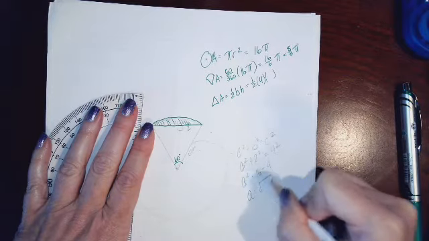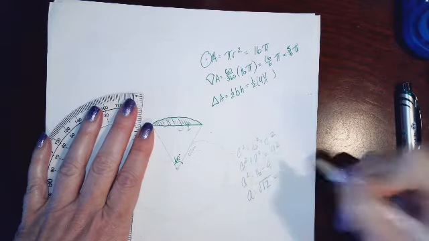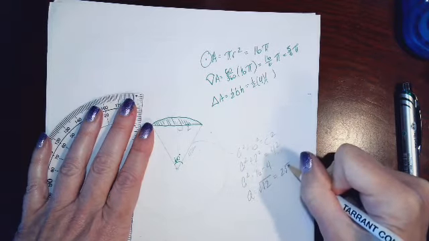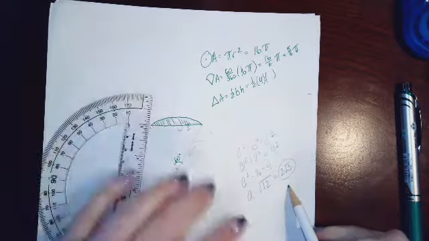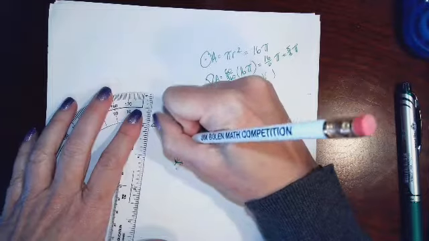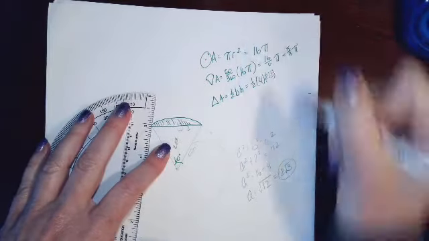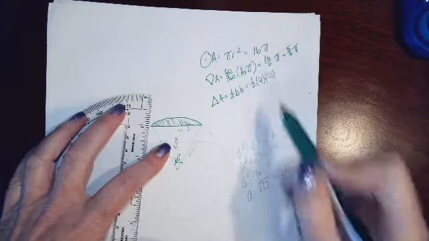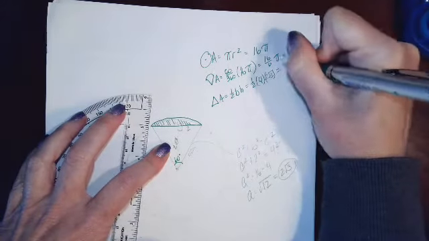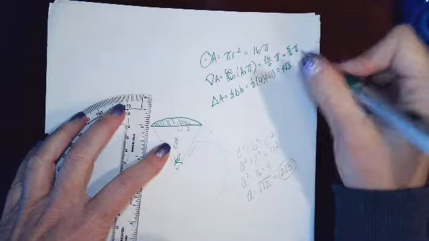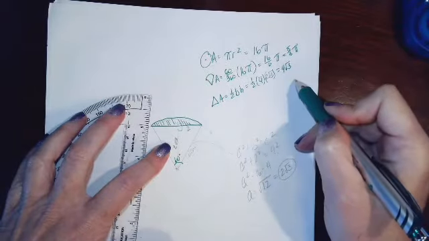So a is going to be the square root of 12, which would be 2 square roots of 3 if I simplify that. So my height here is 2 square roots of 3. Well, 1/2 of 4 is 2. 2 times 2 is 4. So 4 square roots of 3 is the area of the triangle.